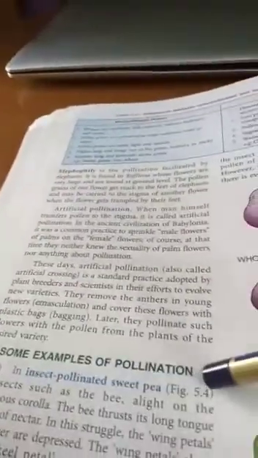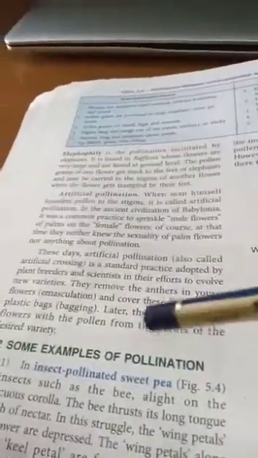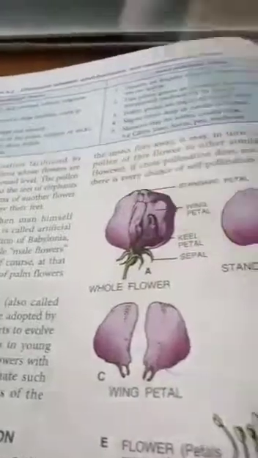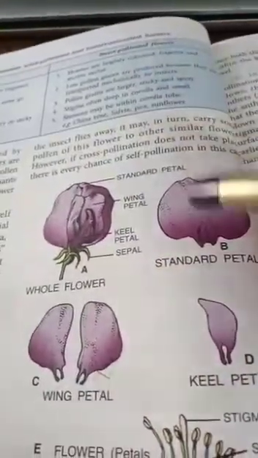Now come to some examples of pollination. You have to study two examples. First is of sweet pea and second is of maize. In sweet pea, pollination takes place by insects.